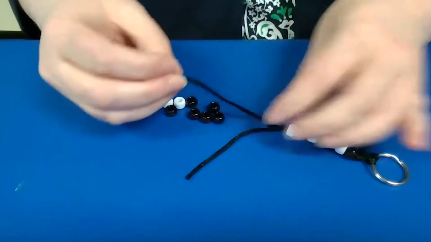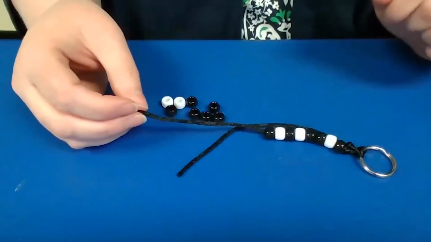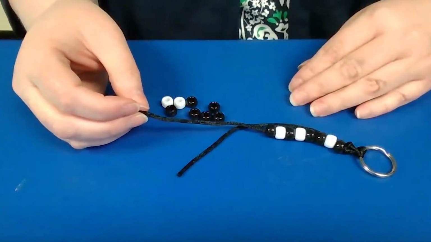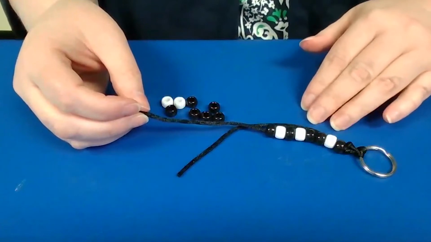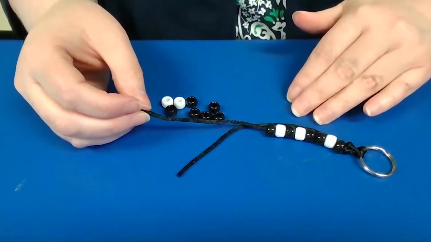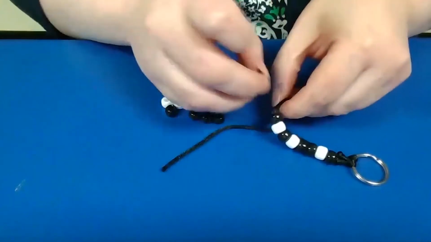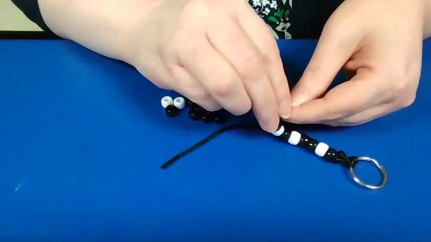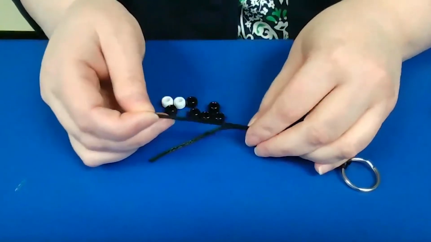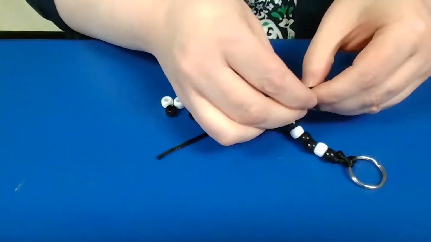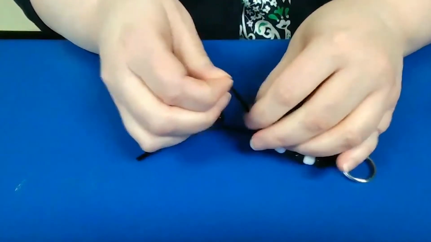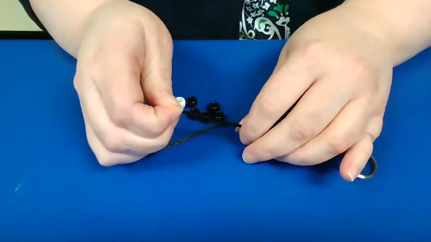Now, I have my black and white beads, and those are the colors that are represented on the chart. But if you have different color beads, you can just assign a color to the white and the black squares so that you'll know which ones you need to use when you're making your letter. Then we're going to do an overhand knot at the end to keep the beads from sliding off. And you might want to double knot it just in case you don't want anything falling off the end.